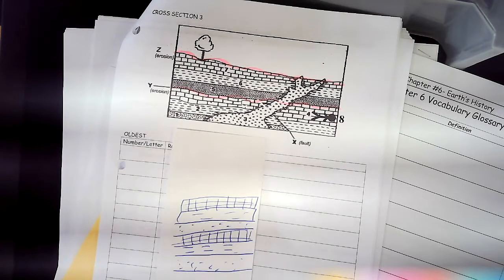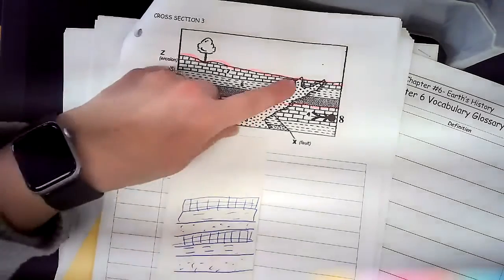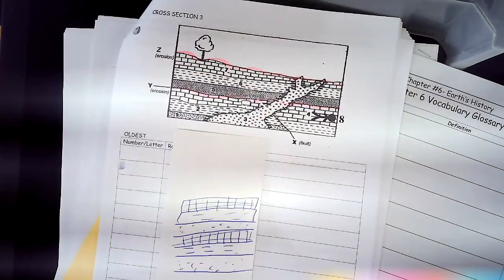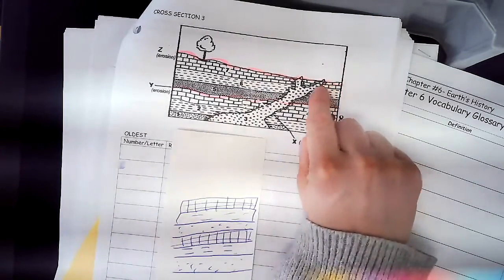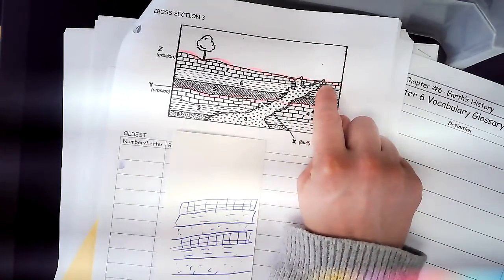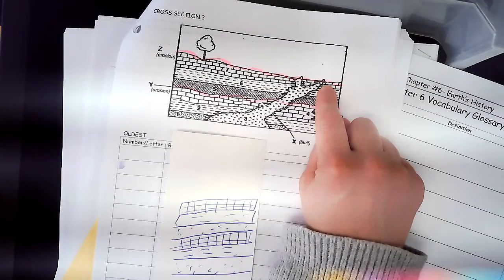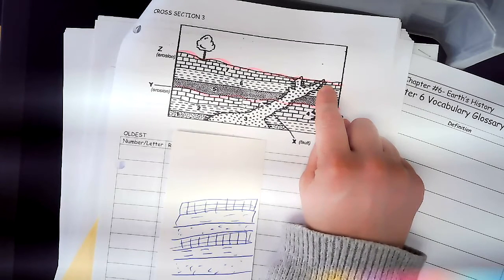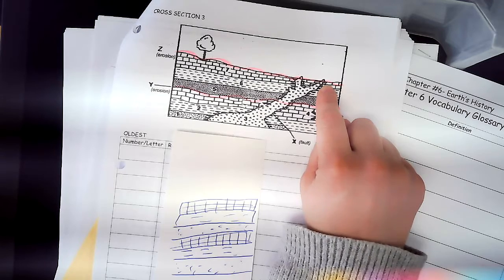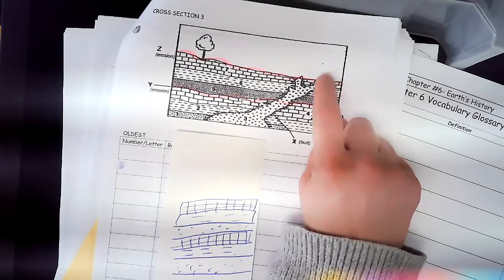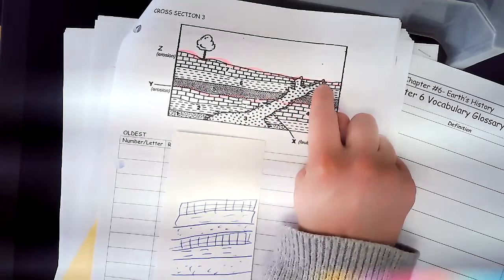Why? What's it not younger than? Yeah, the lava thing. It's actually not younger than 3. I was going to save that, but we can talk about it now. It's not younger than the lava thing, which is layer 3 here. Hayden, how'd you know it wasn't younger than that? How do you know? How'd you know this layer came after the erosion?